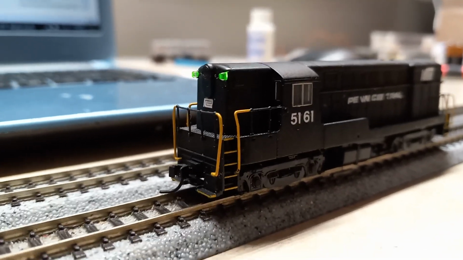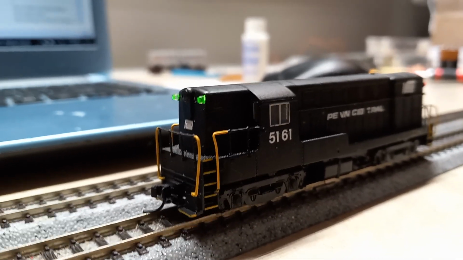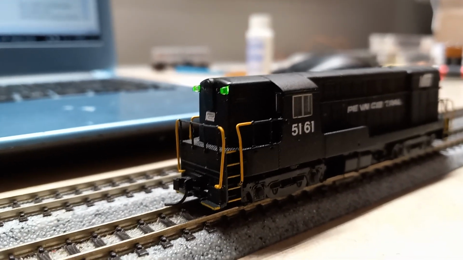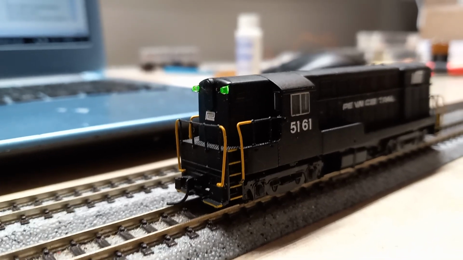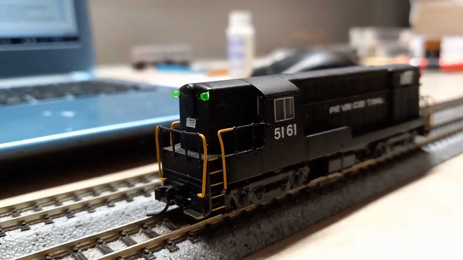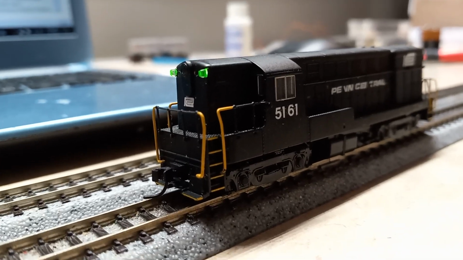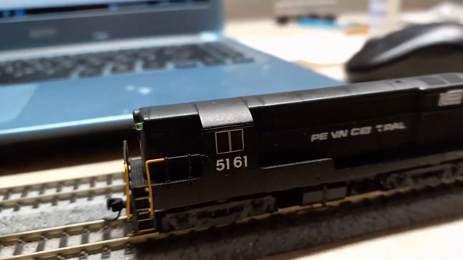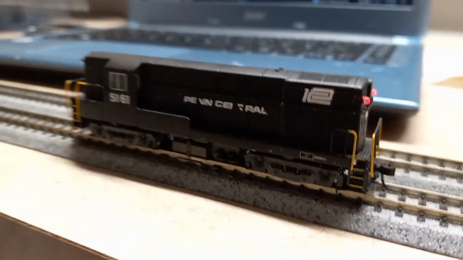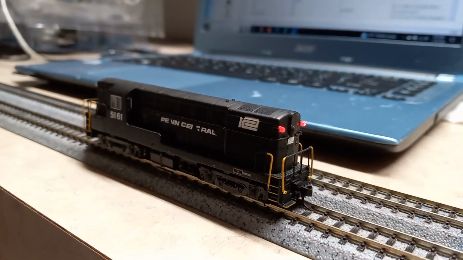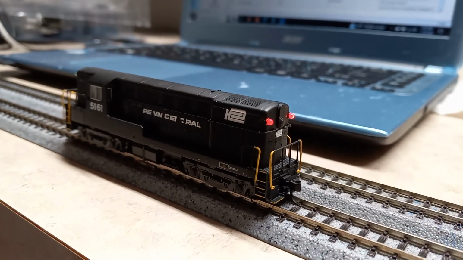I have directional lighting on that, and as you can see right now, I have the green on the front of the locomotive. In this case, the front of the locomotive is a short hood, and the red lights in the rear of the locomotive.